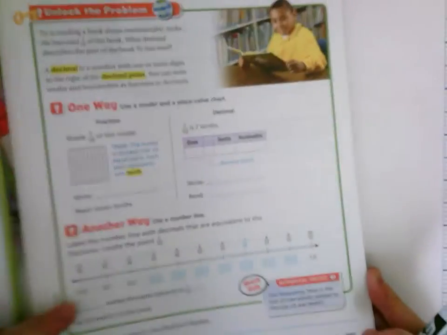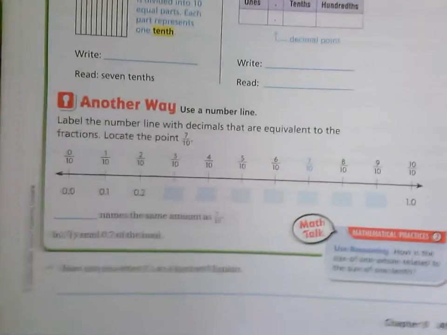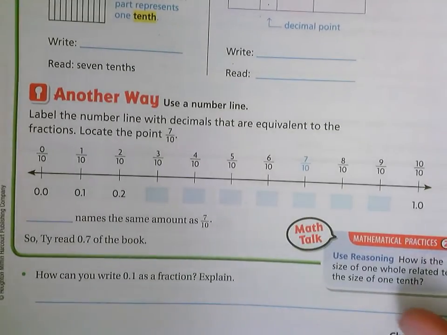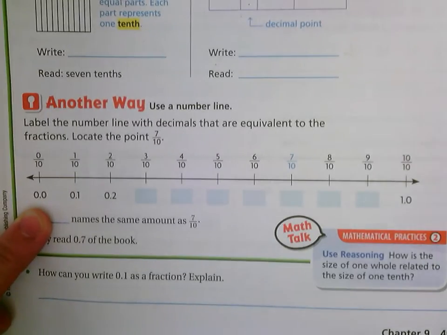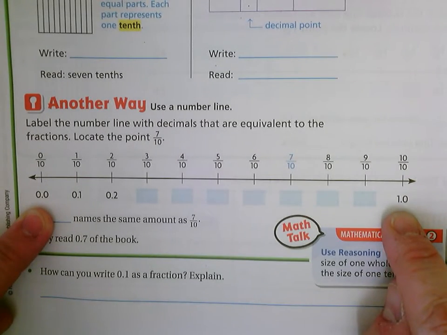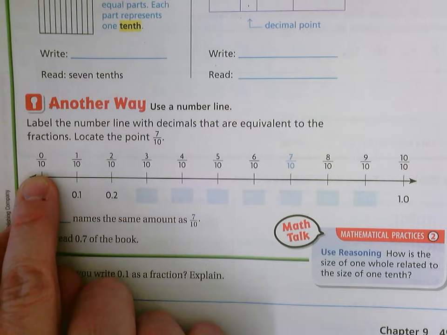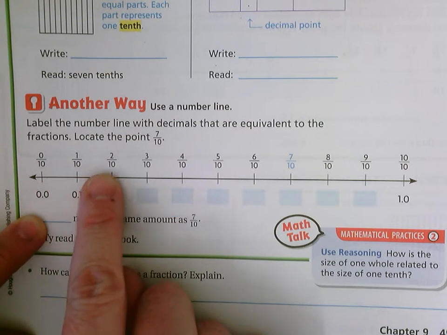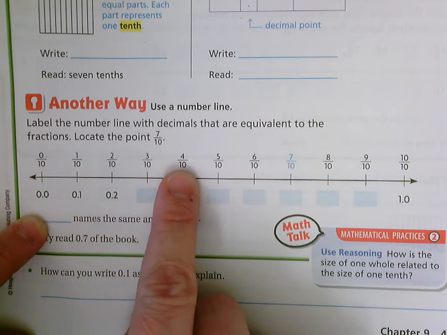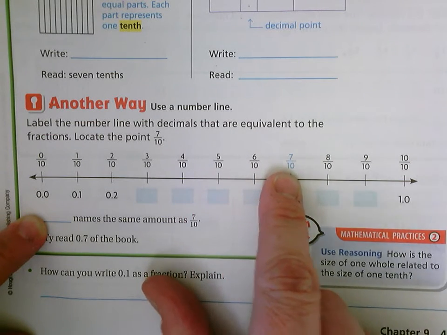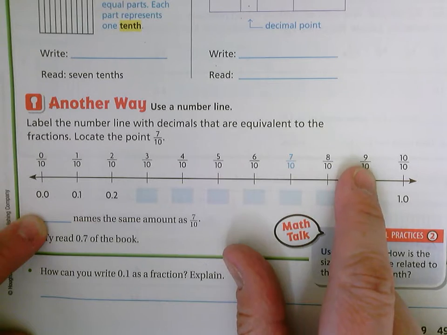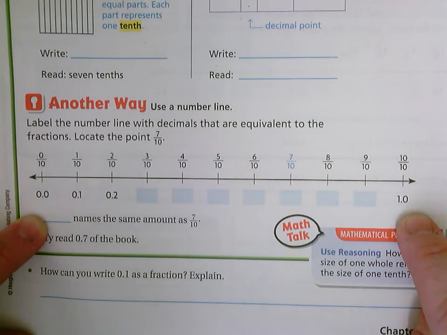A third way that we can find the answer is to use a number line. So here I have a number line showing tenths. My number line begins at 0, 0 and no tenths, and ends at 1, 1 and no tenths. Look at how my fractions go: 0/10, 1/10, 2/10, 3/10, 4/10, 5/10, 6/10, 7/10, like what we're trying to find, 8/10, 9/10, and 10/10, 1 whole.